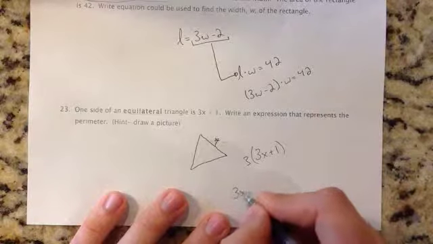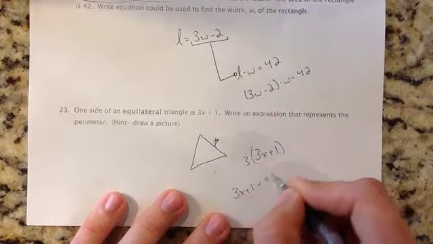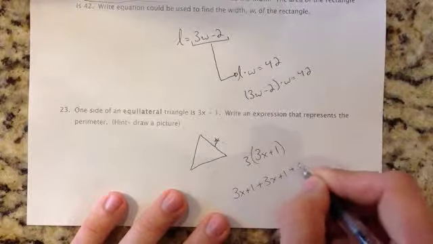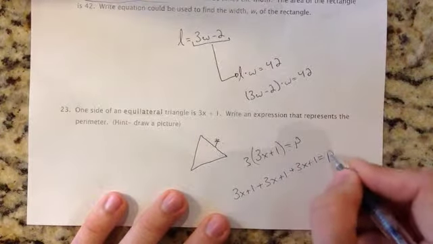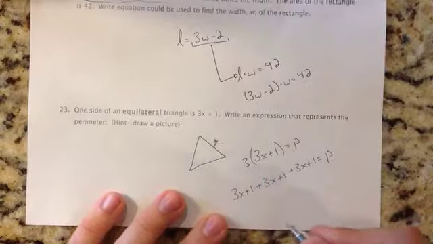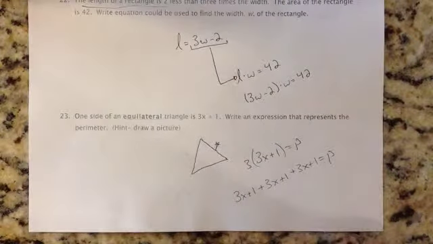Your equation may end up looking something more like this, because you say that there are 3 sides, they're all 3x plus 1, so I'll add them together. Both of these are fine. You can even say 9x plus 3 if you get a little crazy with it. All right, next problem.